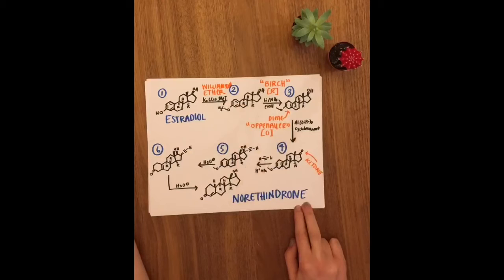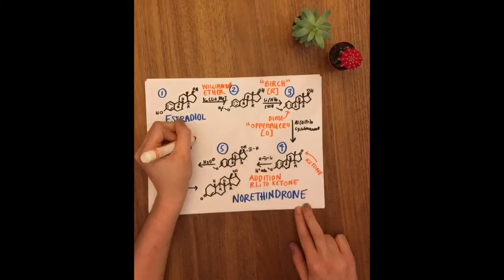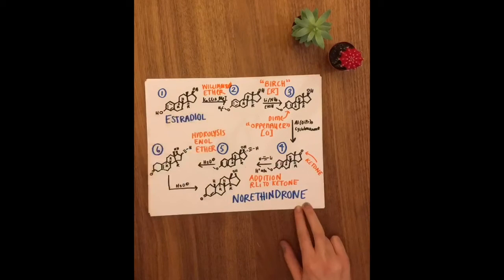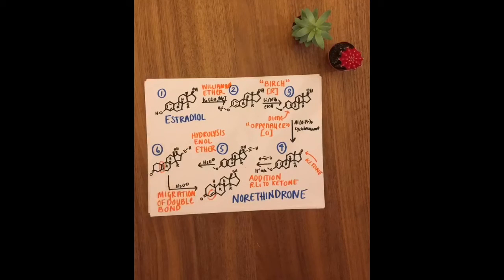In the 65 years since the synthesis was carried out, newer reagents have been discovered. The fourth step is the addition of a tertiary alcohol to the carbonyl carbon using lithium acetylide. A weak acid is used to quench the resulting alkoxide. In step 5, acid is used to hydrolyze the ether, and finally in the last step, the double bond shifts over one position so that it's conjugated with the ketone.